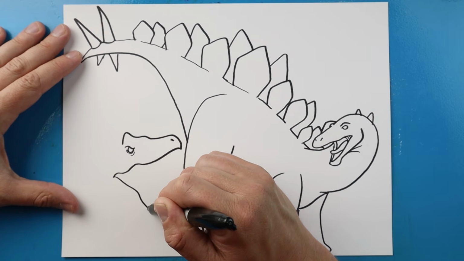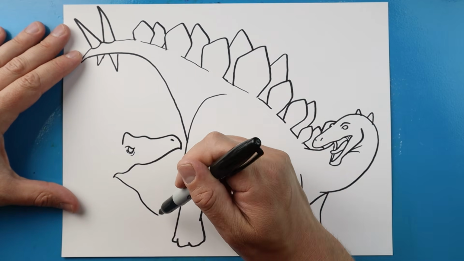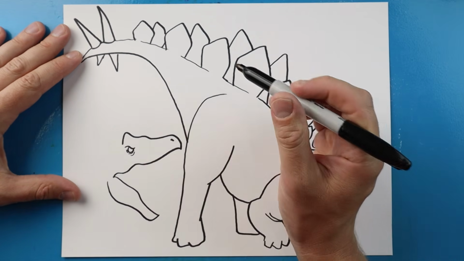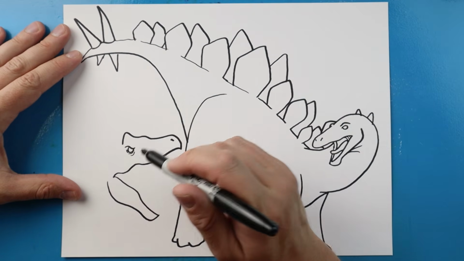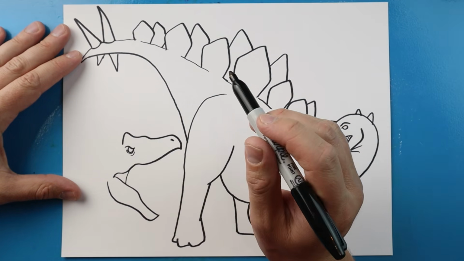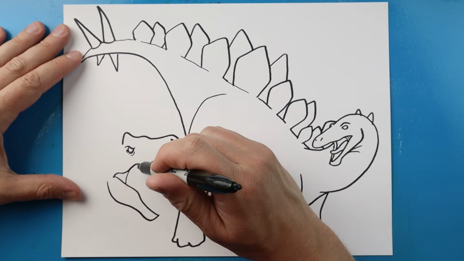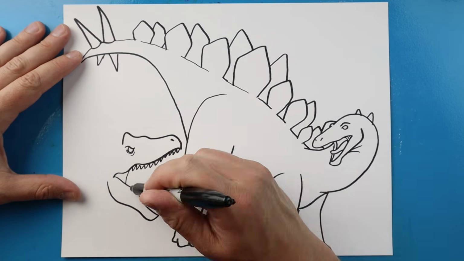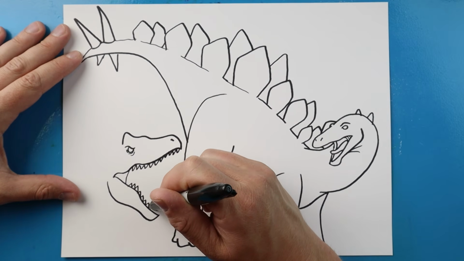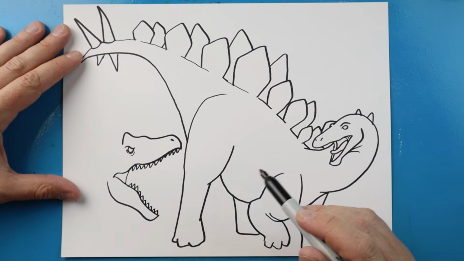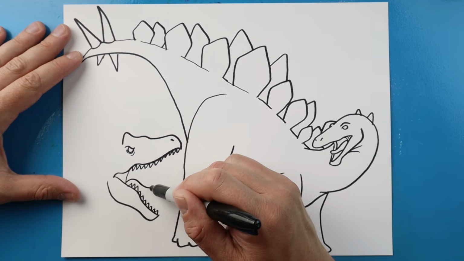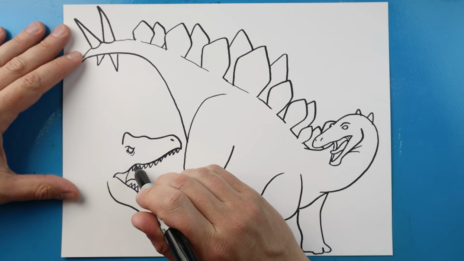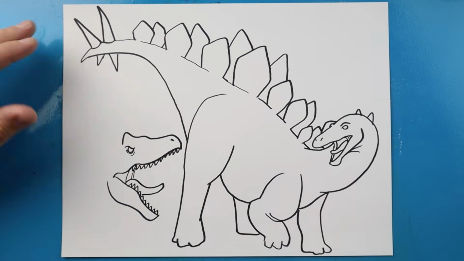Next, I'm going to bring this line down and kind of make it dip down. Make this come up and then curve up for the jaw. We'll make that line down here. And then we're going to put in a row of very sharp teeth. And we'll put another row down here of very sharp teeth. We'll kind of curve this line down for the tongue. And we'll do two more little lines for kind of like the back of the mouth.